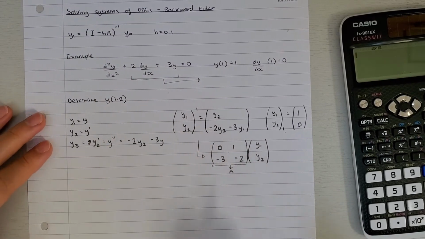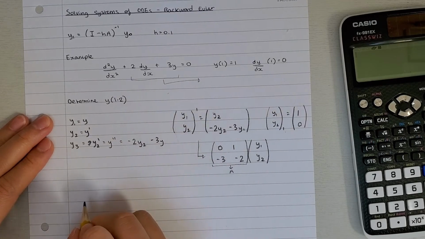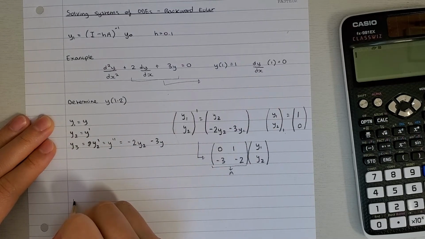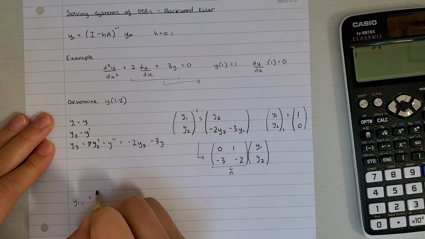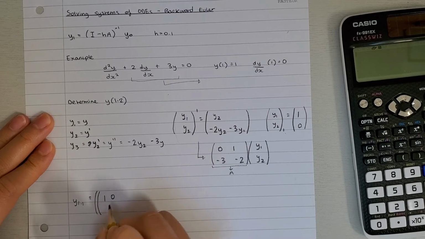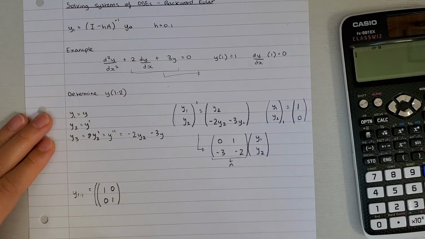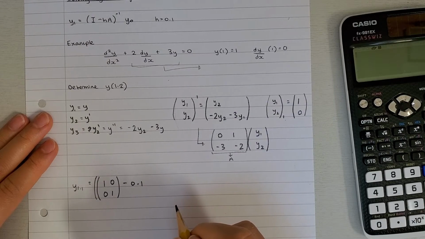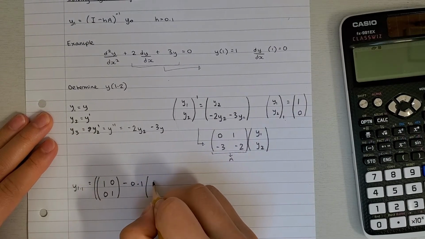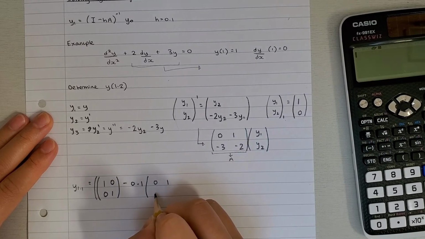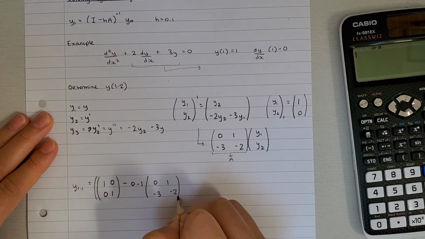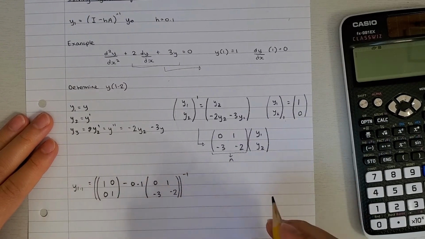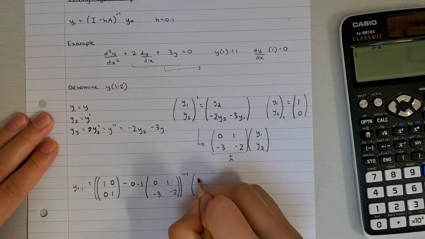So using the equation we have up there, we are going to figure out y1.1. So y1.1 equals the identity matrix minus 0.1, which is the step size, multiplied by A, and that's all to the minus 1, so that means the inverse of this whole thing, and that's multiplied by the initial conditions, which are 1, 0.